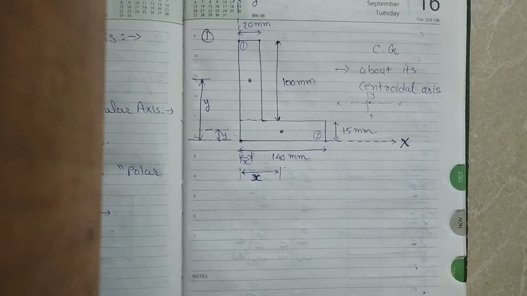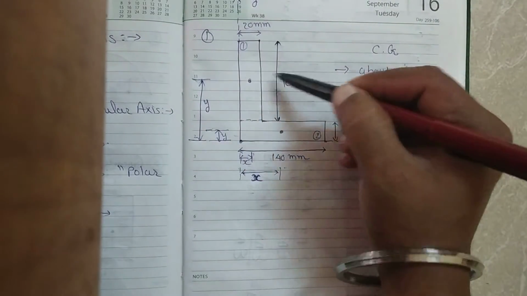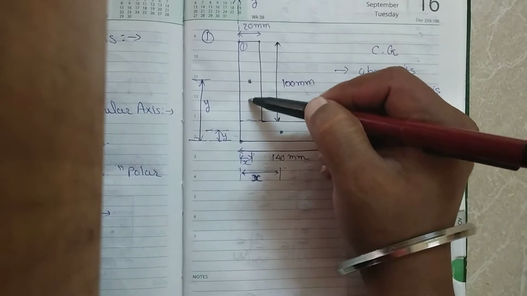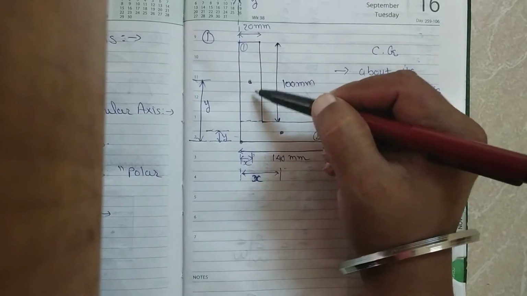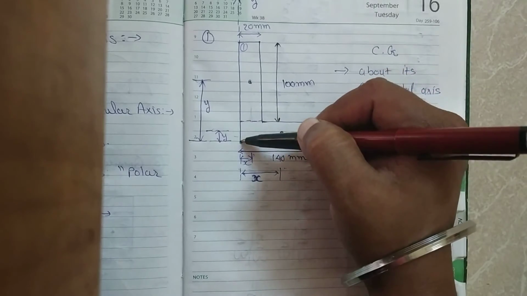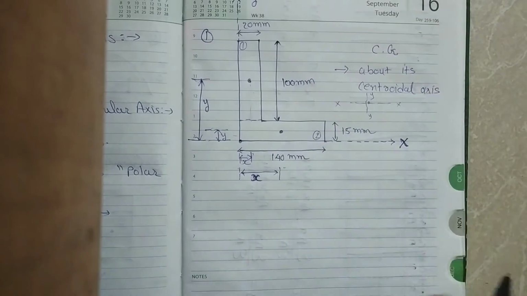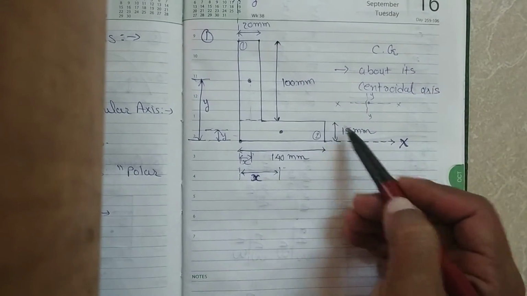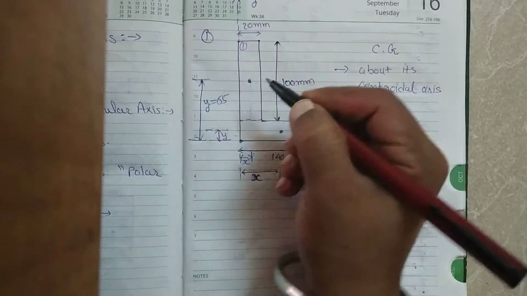Alright, so what is the y? You can say this is a total 100 and this is the centroid, so for this distance only, this distance is 100 by 2, it's 50, and you have to calculate from origin, so you have to add 15 more, so 50 plus 15, so it's 65. So this y is equal to 65.